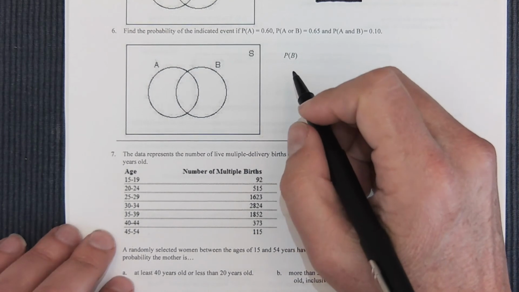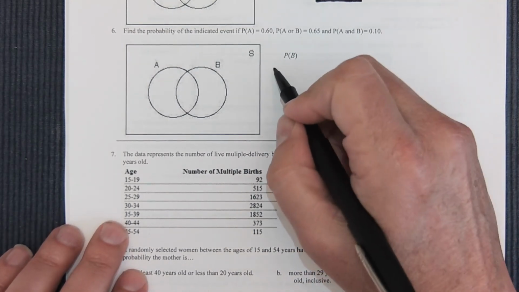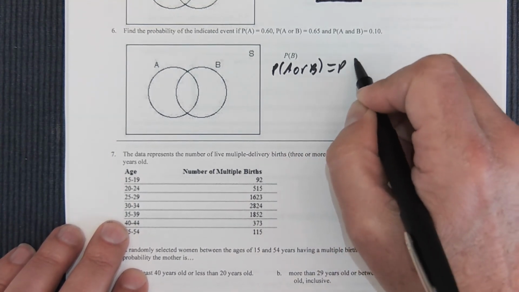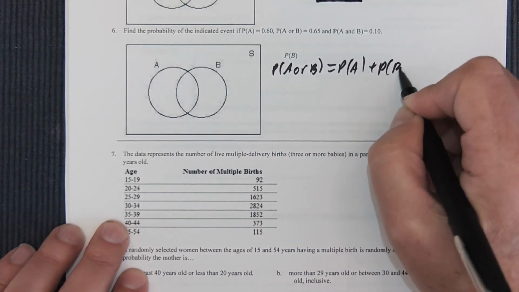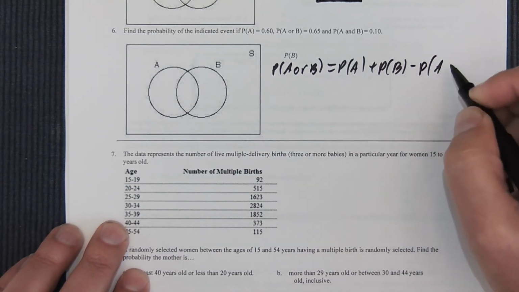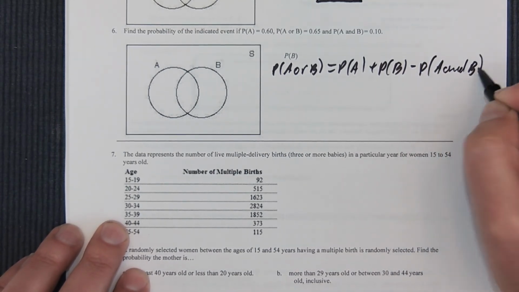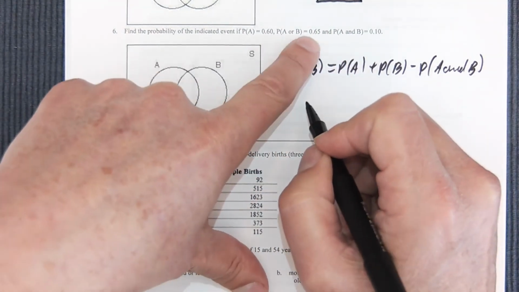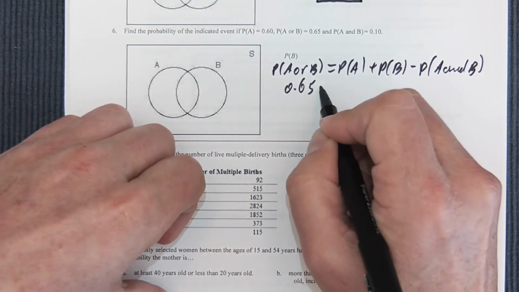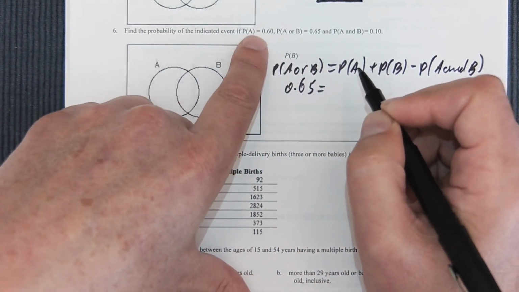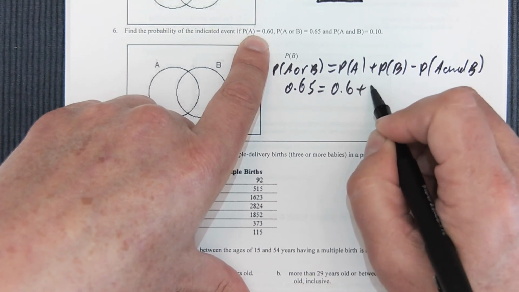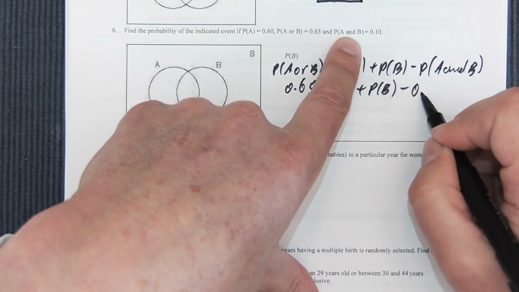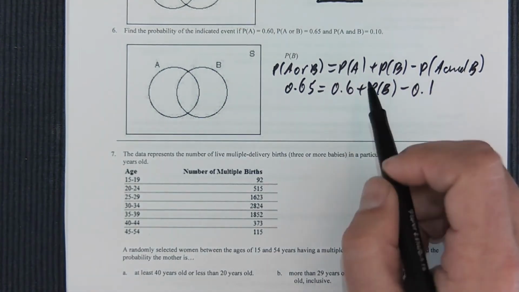P of A or B once again is P of A plus P of B minus P of A and B. So this they gave to us right there. 0.65 equals P of A, which is here, 0.6 plus P of B, this is our unknown now, minus P of A and B. I'm going to combine my like terms here.